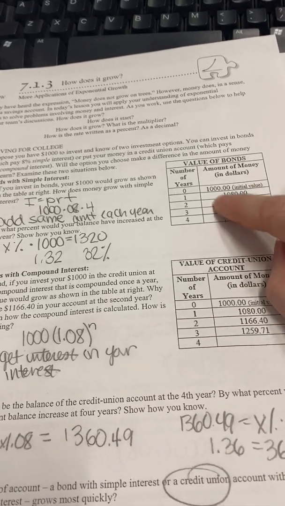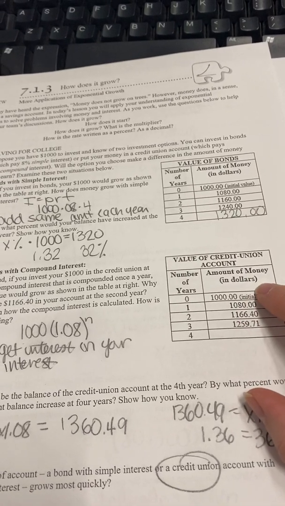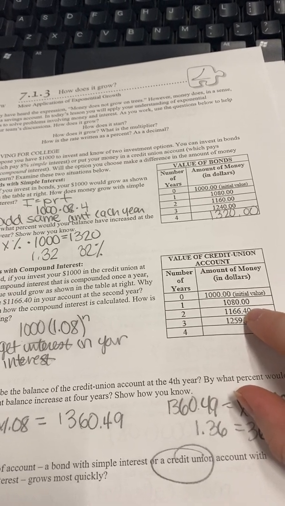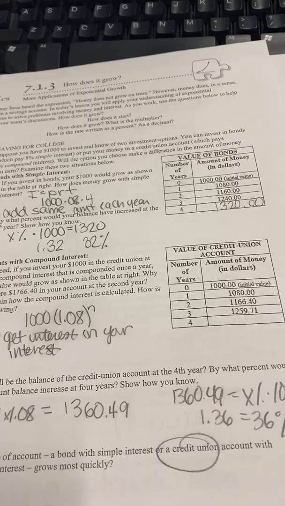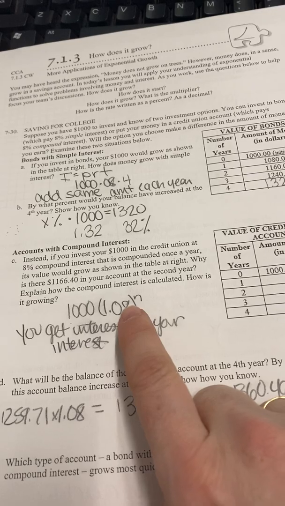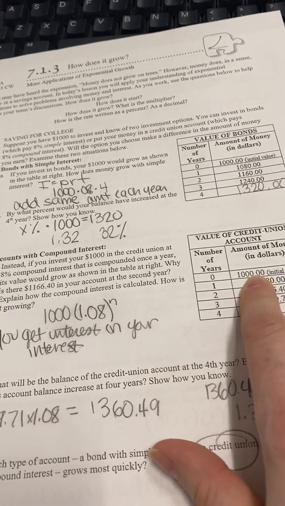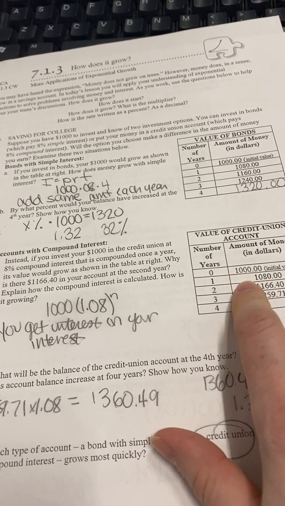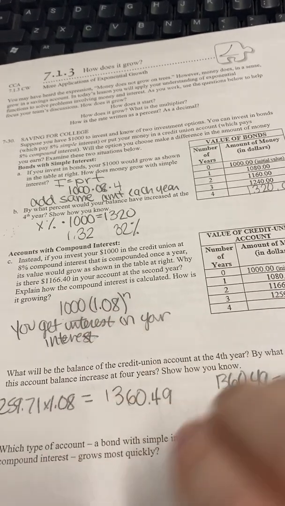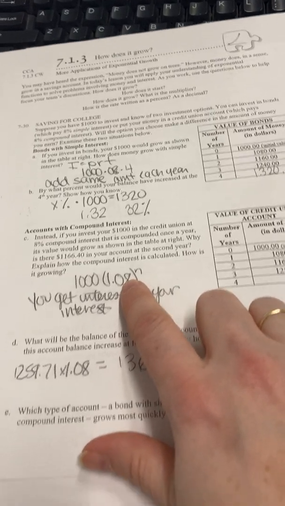So here it was just 8% times the number of years. Here it's like this one increased 8%, this one increased 8%, this one increased 8%. So you're getting interest on the interest that you had earned previously. So yeah, you get interest on your interest. So if you were to write this as an expression, your original amount was 1,000, and then your multiplier is, since it's increasing 8%, then the 100% is the 1,000, so it'd be 108%, or 1.08.